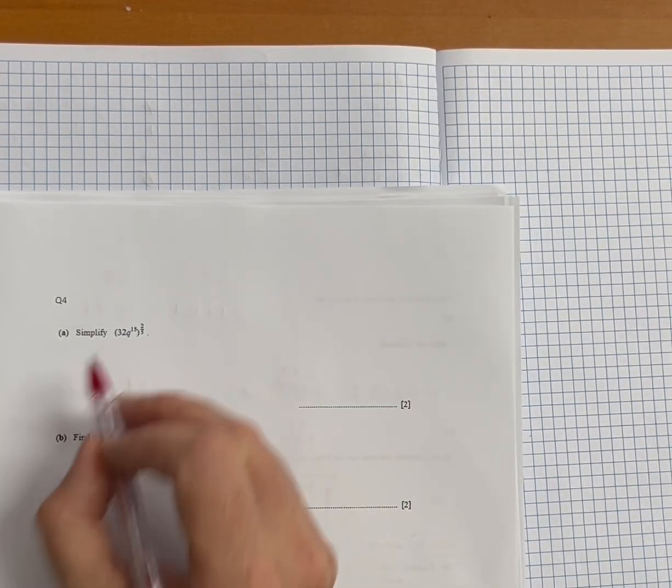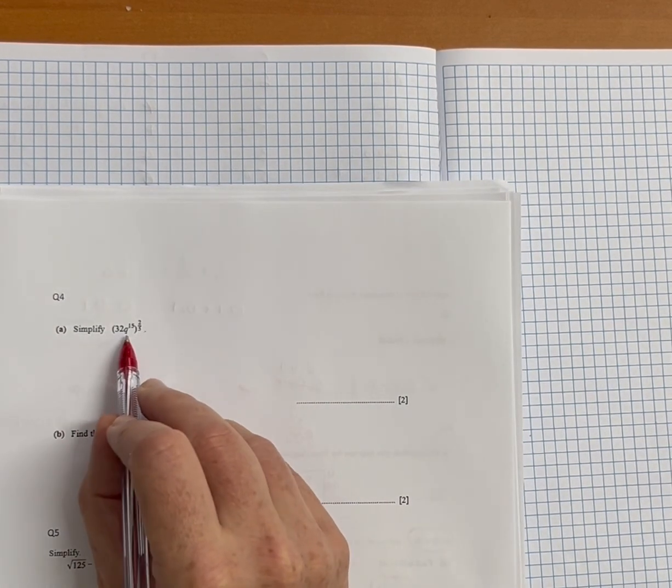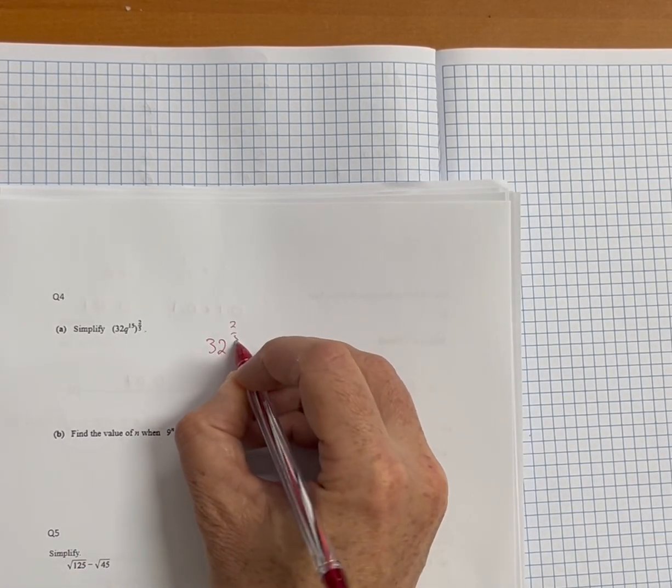Okay. Moving on to question 4. This one caused a little bit of consternation. It was a tricky one. You could take the 32 to the power 2/5 and the q to the power 15 kind of separately. So what's 32 to the power 2/5? We'll do that first.